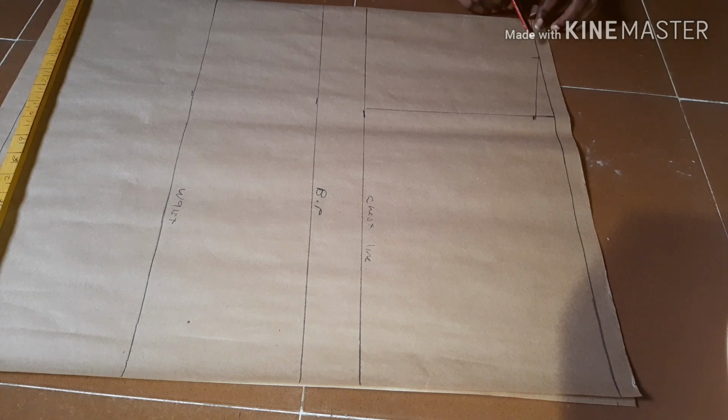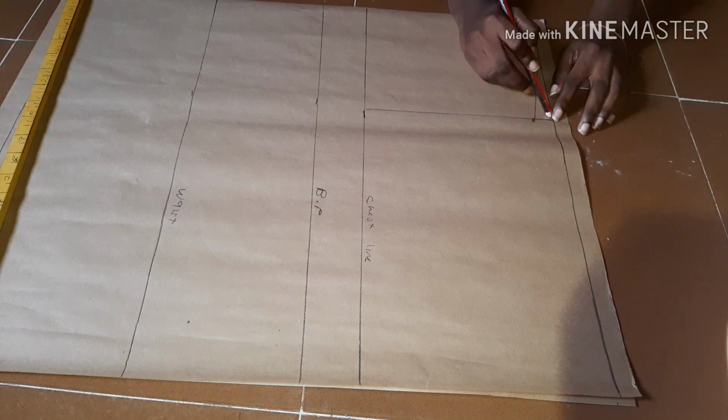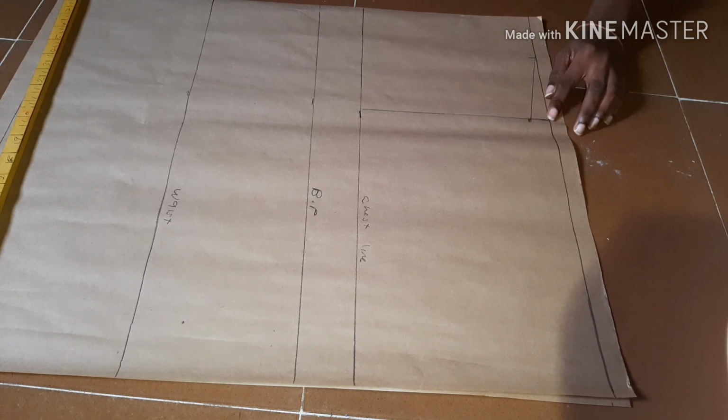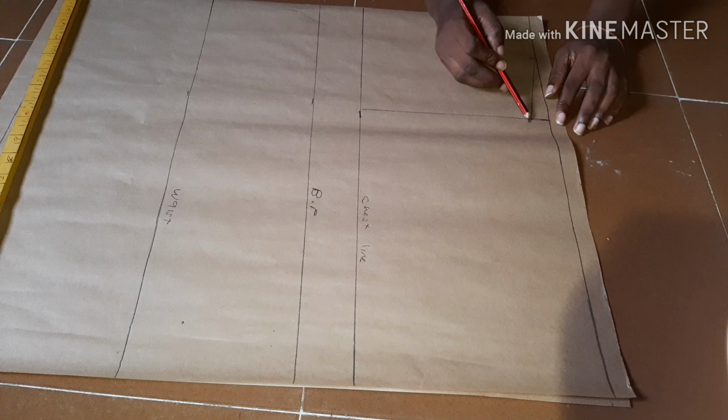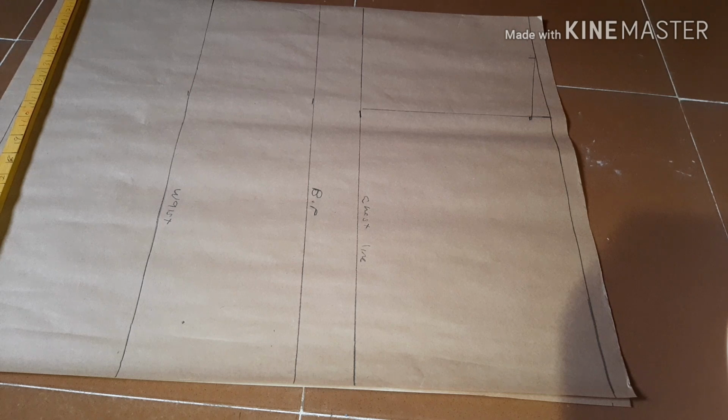I took the width of 3 inches for my neck, and then from my shoulder is 14 divided by 2, which will give me 7. From my shoulder I came down by 1 inch, then I rule it down to the 3 inches I have for my neck width. Now I'm also going to be needing my nipple to nipple.